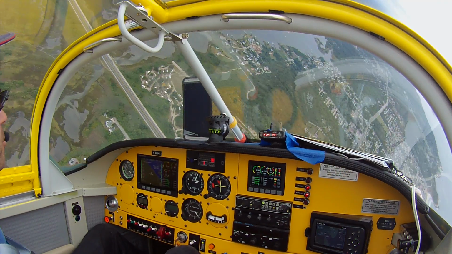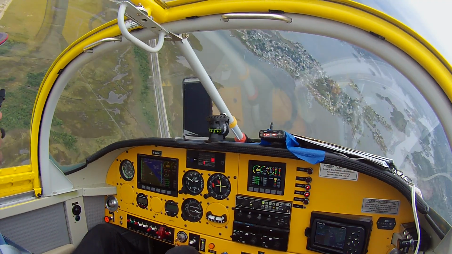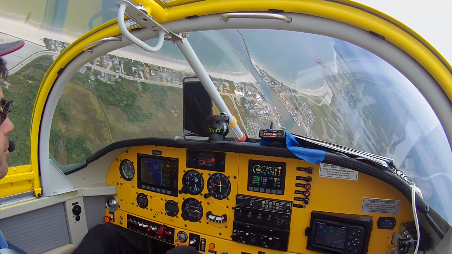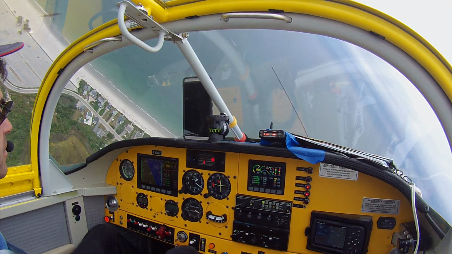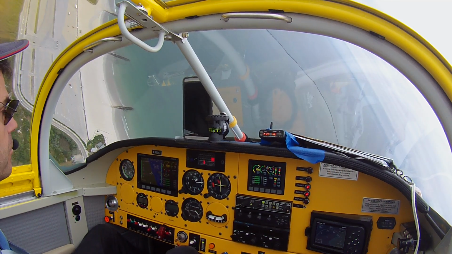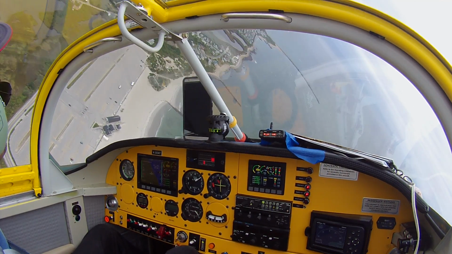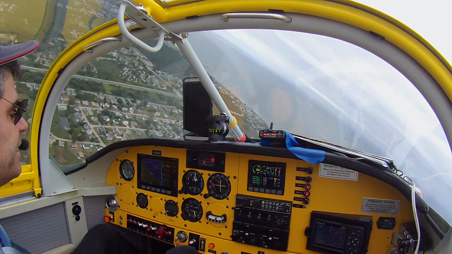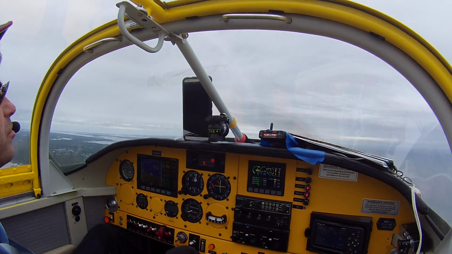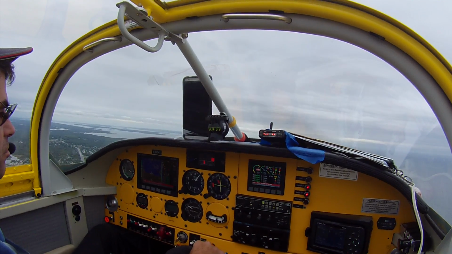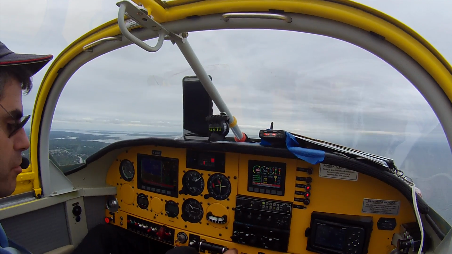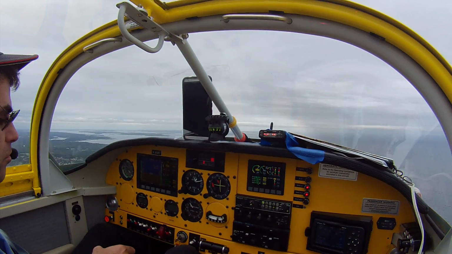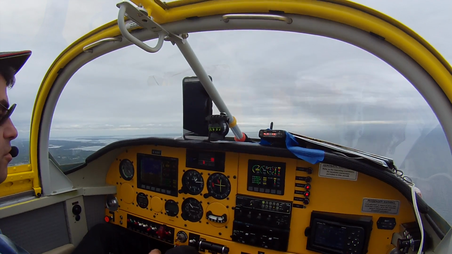2,000 feet per minute. 120 knots, 3,000 feet per minute. 120 knots, 2,200 feet per minute. 1,000 feet. And roll wings level. It's like 1,100 feet, now we started about 2,400 or so. So we're gonna mark it in there.